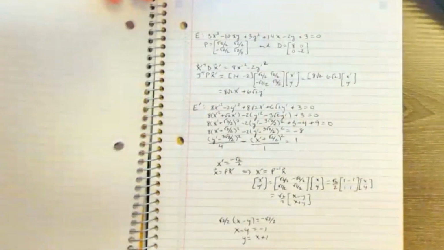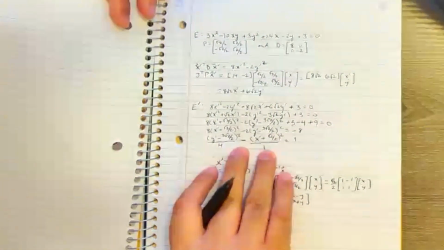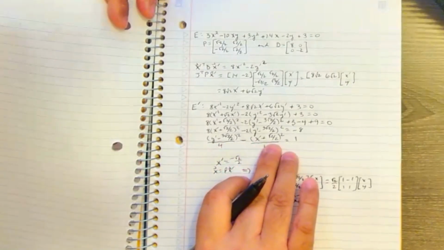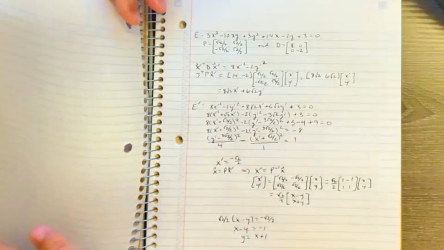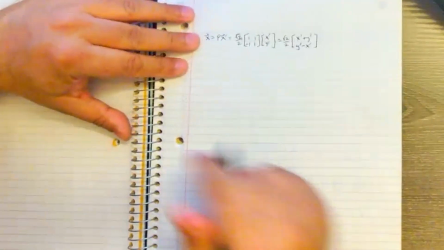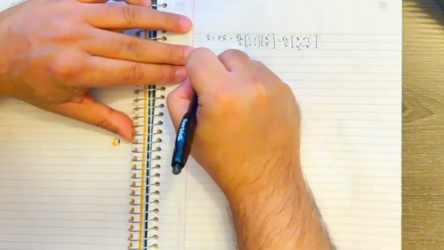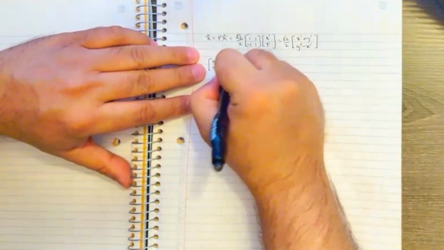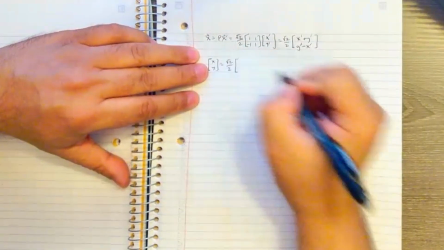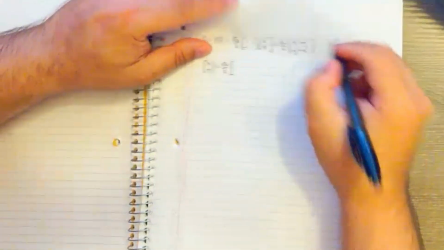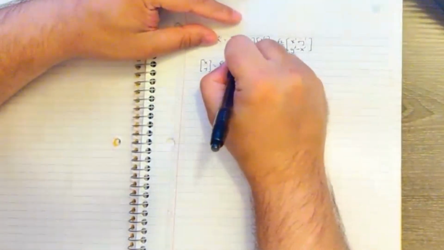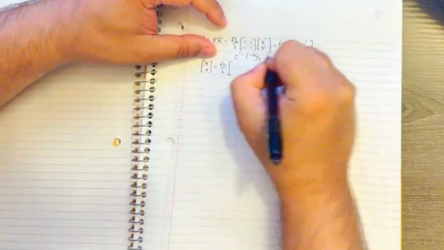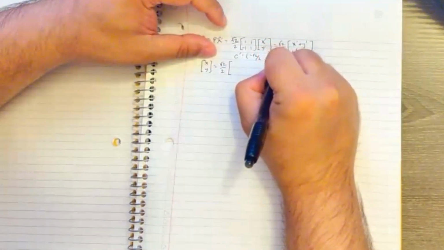So let's again look at our transformed equation. We see that the center is given by negative square root of 2 over 2, 3 times the square root of 2 over 2. And so the center in the transformed coordinate system is negative square root of 2 over 2, 3 times the square root of 2 over 2.